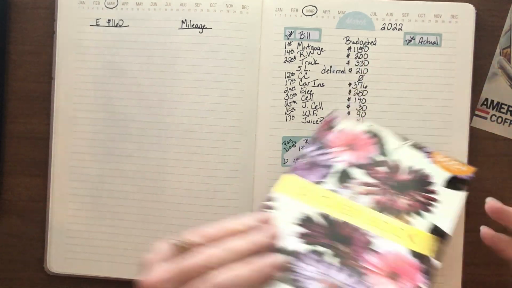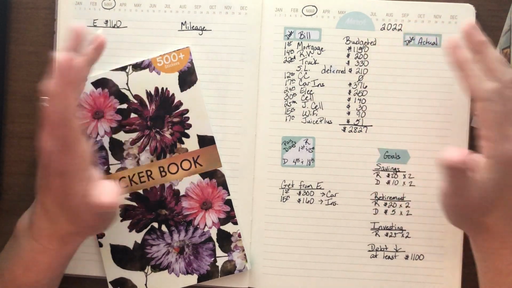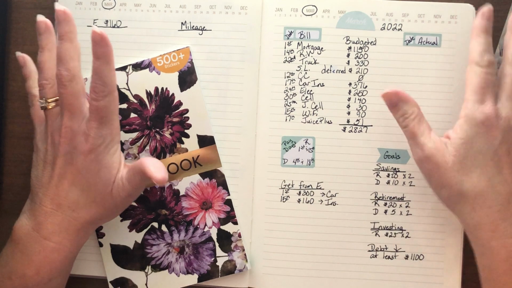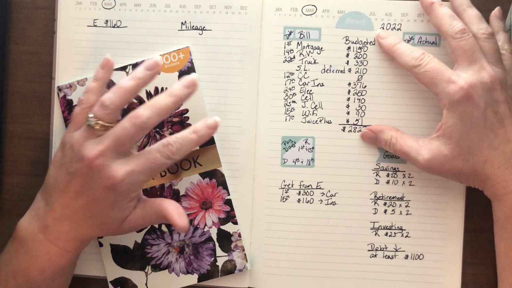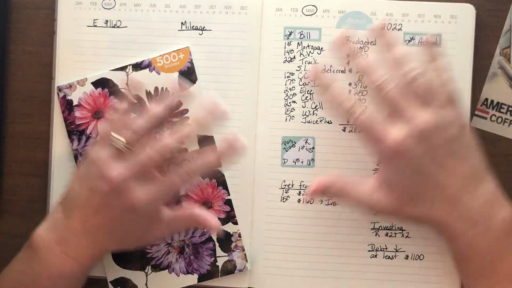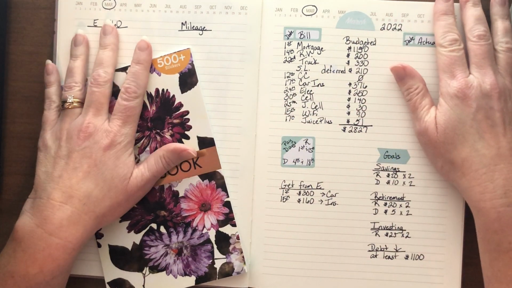So that is setting up my March monthly budget, just looking at how much I'm managing and how much I'm setting aside for my bills, not anything else, not any of those variable expenses.